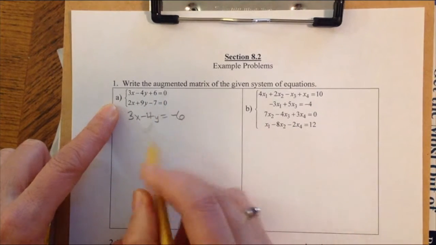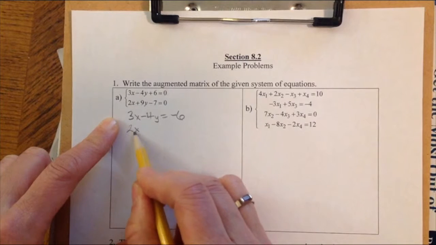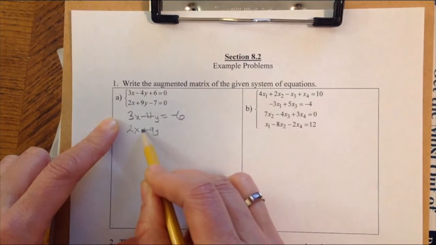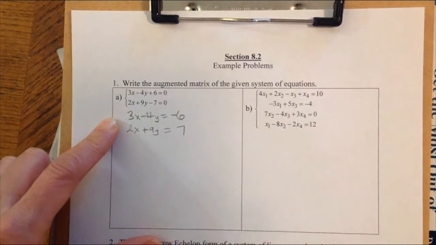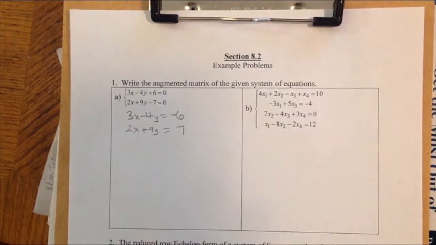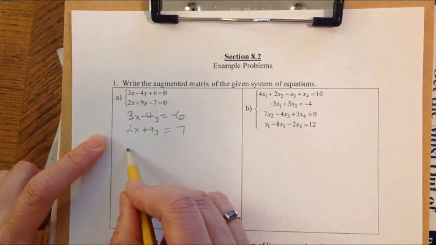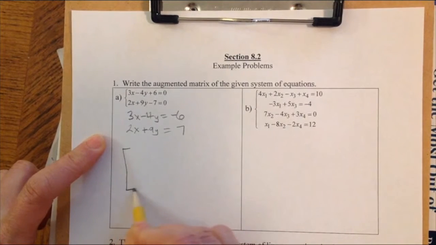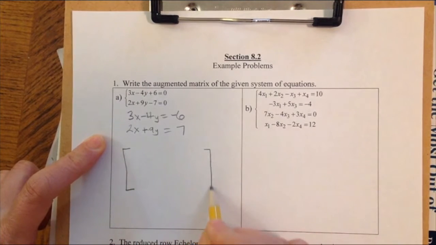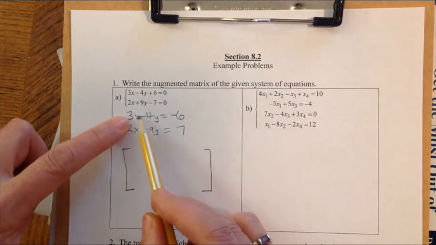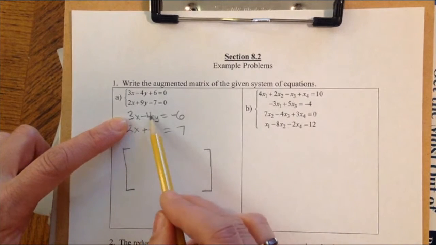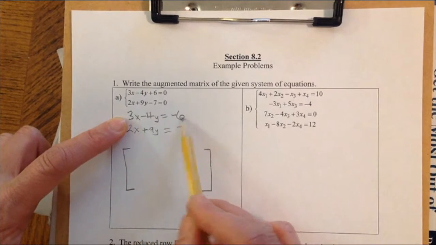So in this first one, we're going to subtract off the 6. And in the second one, we are going to add 7 to both sides of the equation. Okay, now it's in a form to do what we call this augmented matrix. So a matrix has brackets on both the left and the right. And what we're going to do is just use the coefficients, or the numbers, from our equations.